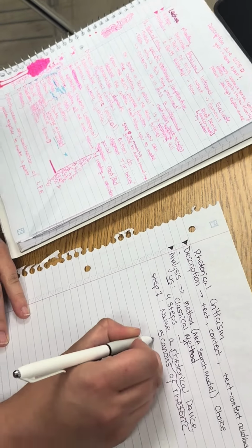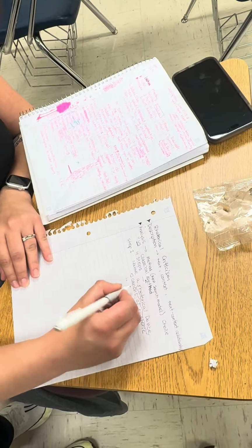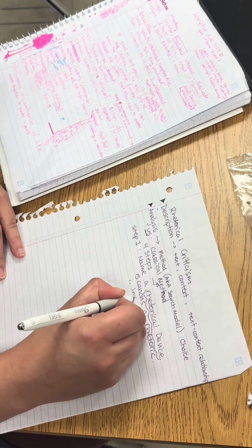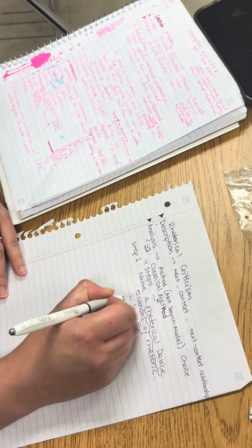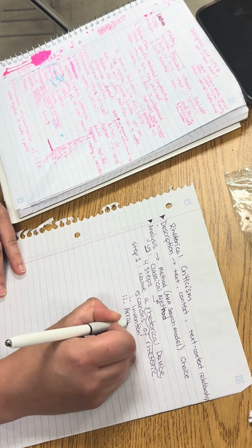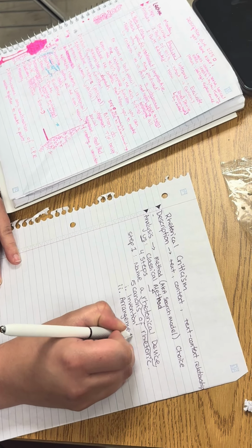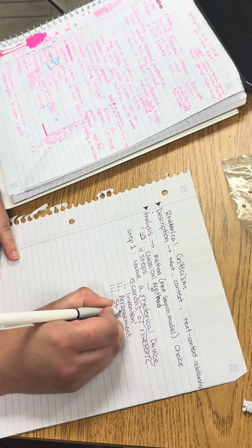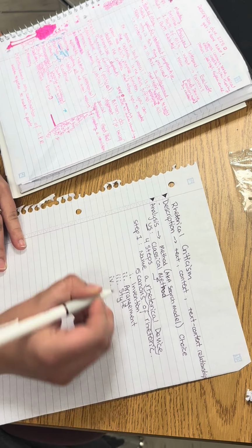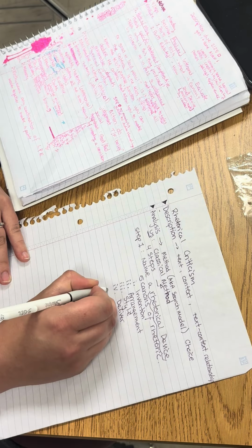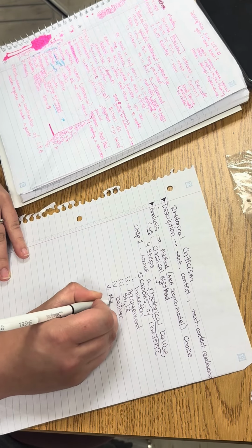The 5 canons of rhetoric are invention, arrangement, delivery, memory.